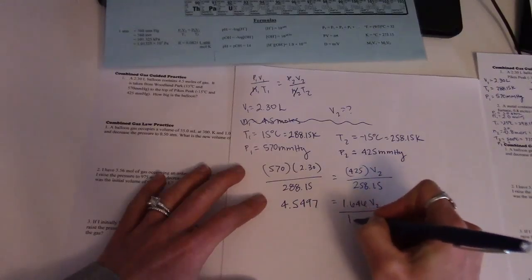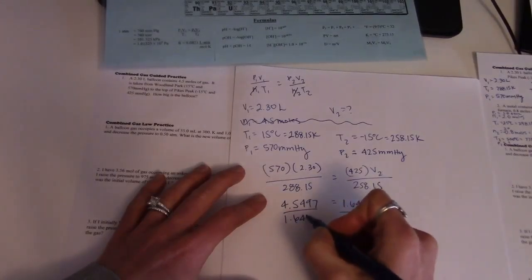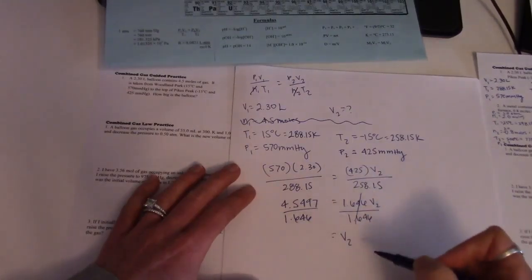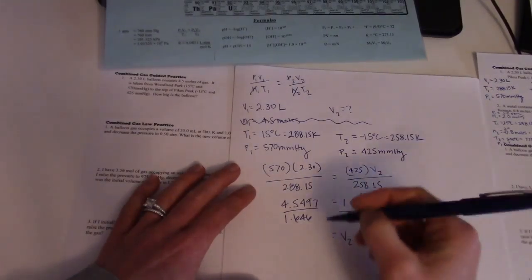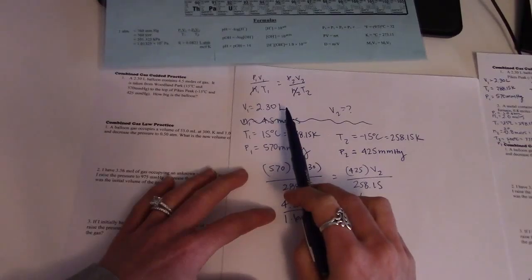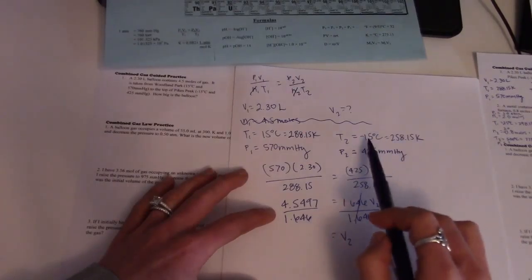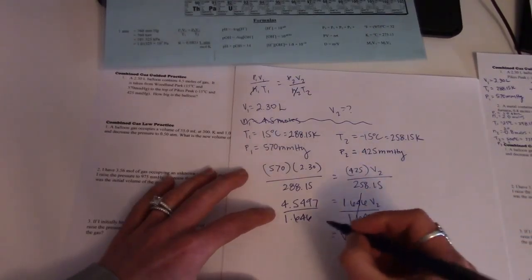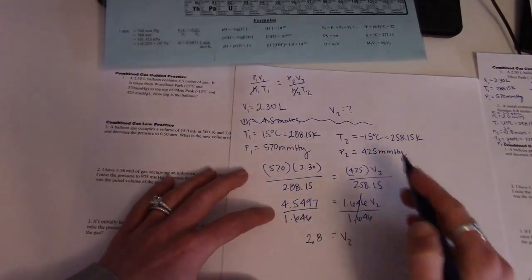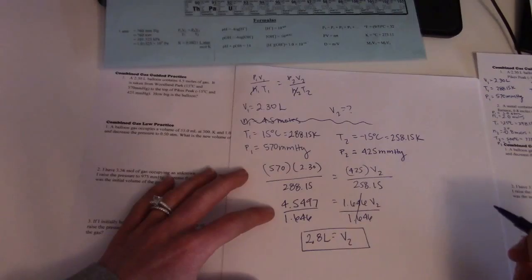Okay, now I'm going to divide by the coefficient of V2 here, 1.646, so that I can get V2 by itself, because that's what I want to know. Then this will cancel out, and I get that V2 is equal to, when I round it, let's see how many sig figs I have to round it to. I've got 3 sig figs here, 2 sig figs here, 2 sig figs here, 3 and 2. So I round to 2 sig figs. So I'm going to get 2.8 when I round that to 2 sig figs. I'm looking for volume. My unit of volume was liters, and so that is my new answer.